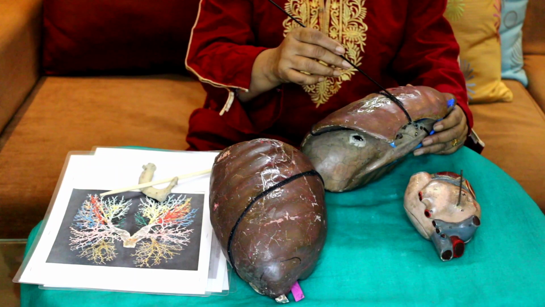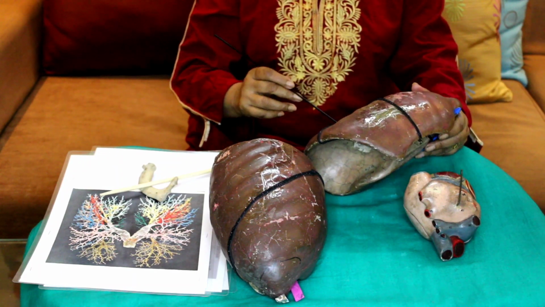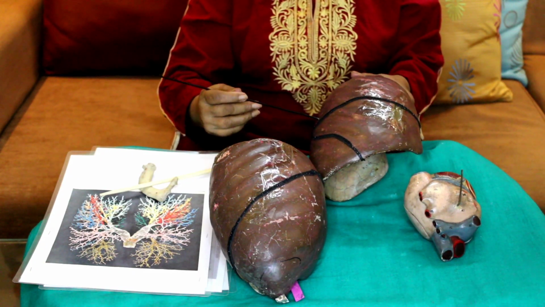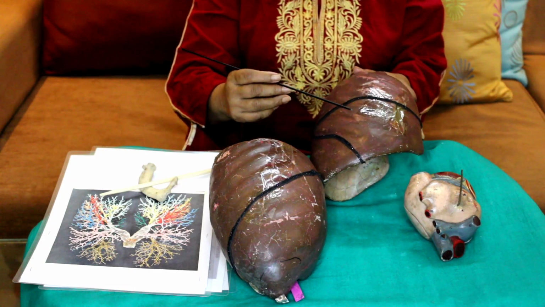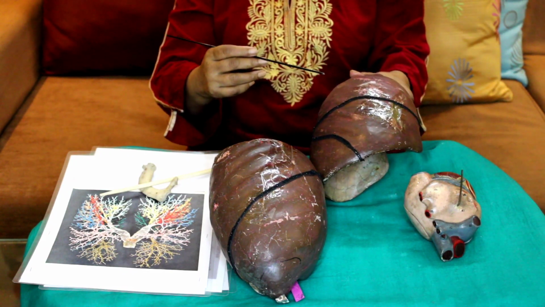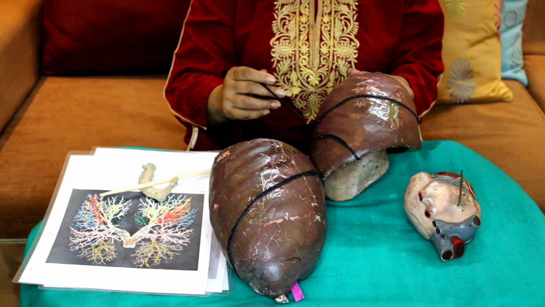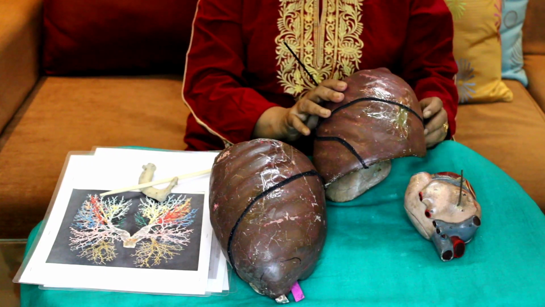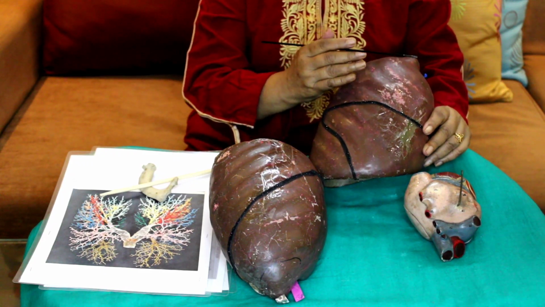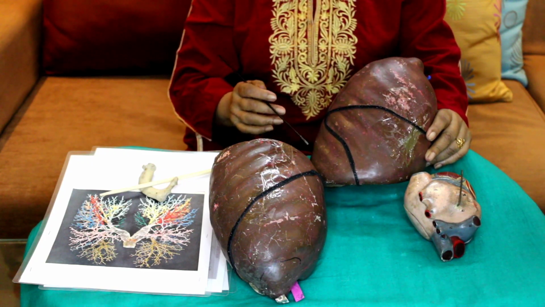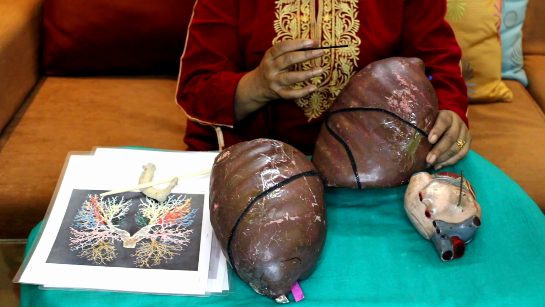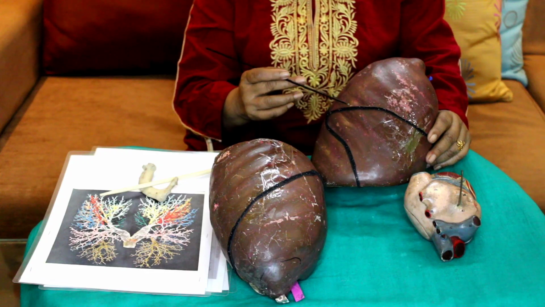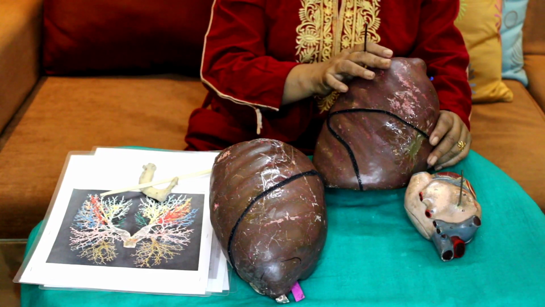Now another fissure extends between the anterior border and the oblique fissure. This is known as the transverse fissure. This transverse fissure is not complete in every lung, so there may be a shortage of the transverse fissure. So why is such a lobe made? Because in respiration one lobe moves in front and another lobe is behind, and it increases the intake of air within the lung. So this fissure actually increases the entry of air inside the lung.